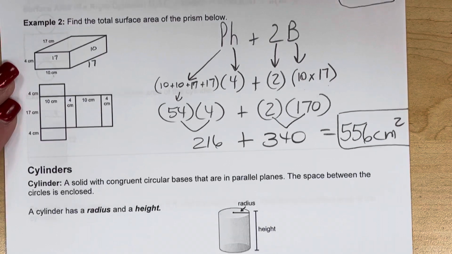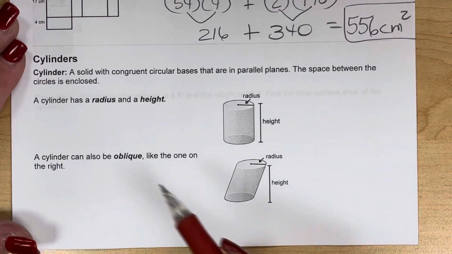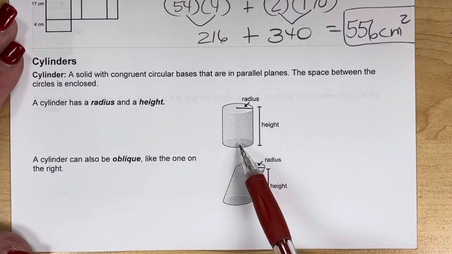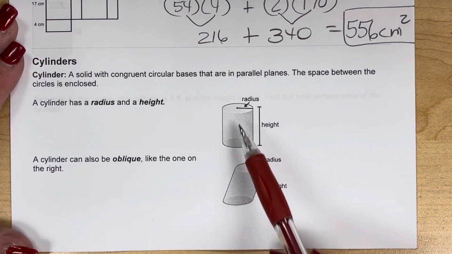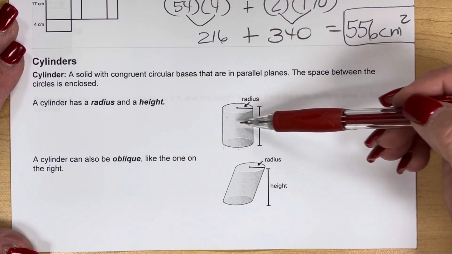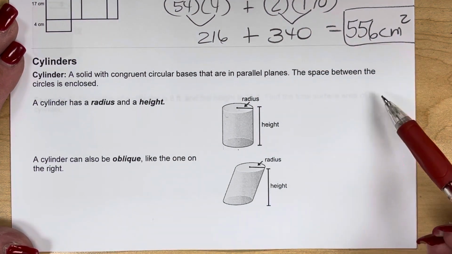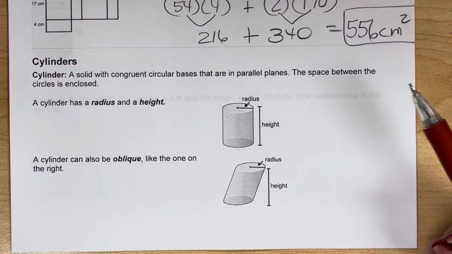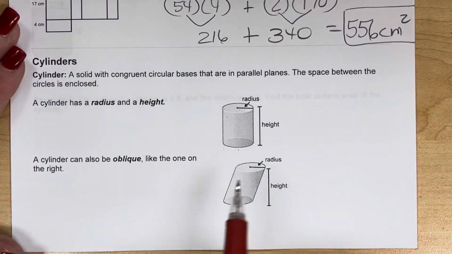All right, now let's take a look at cylinders. A cylinder is a solid with congruent circular bases. Okay, the circles on top and bottom. They are in parallel planes. Okay, these are parallel. The space between the circles is enclosed. Just think like a can of green beans or a can of oil. Okay, that's what a cylinder is.